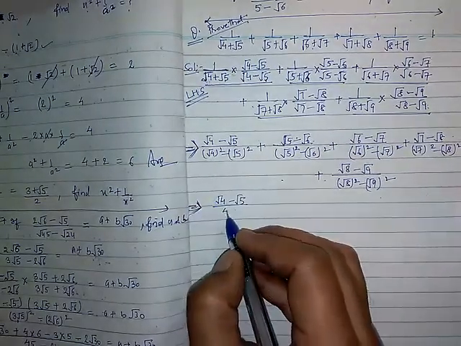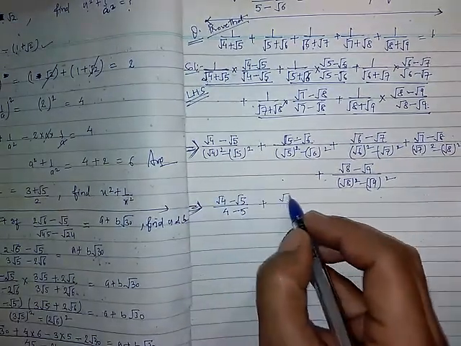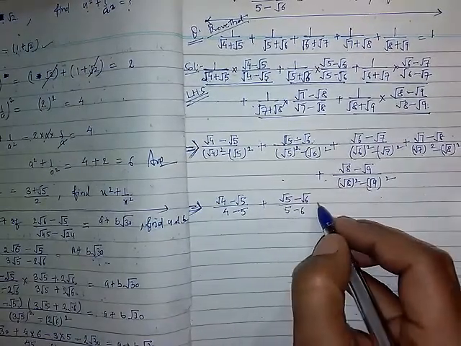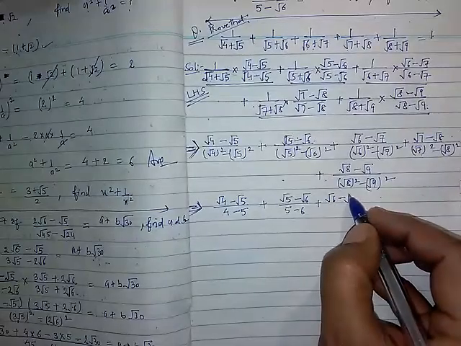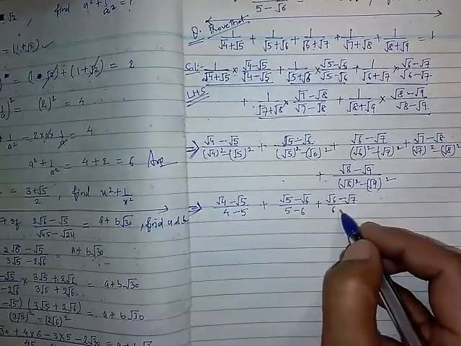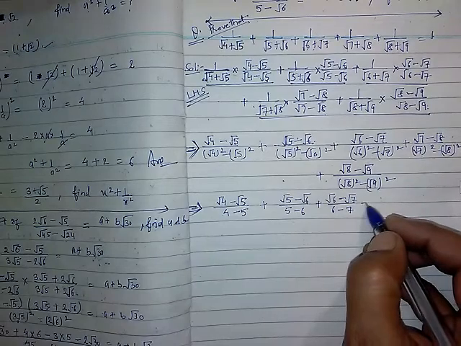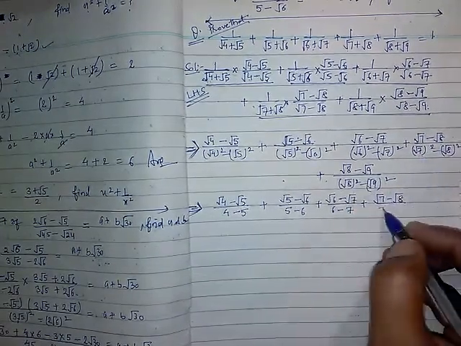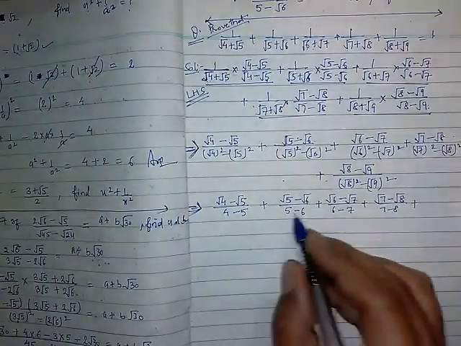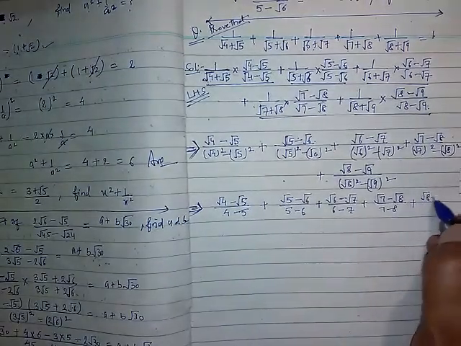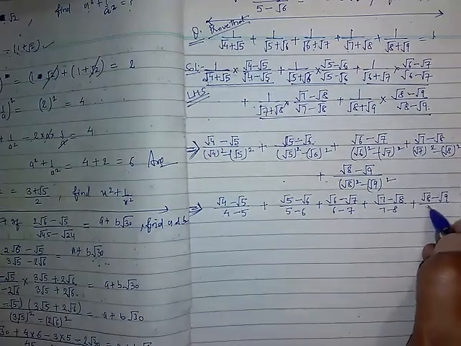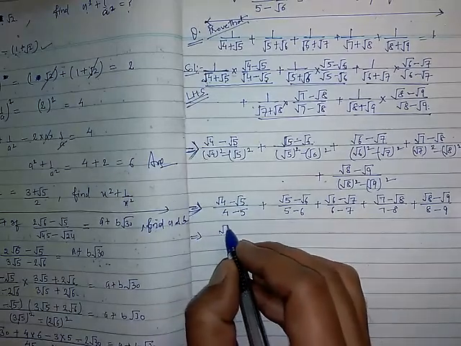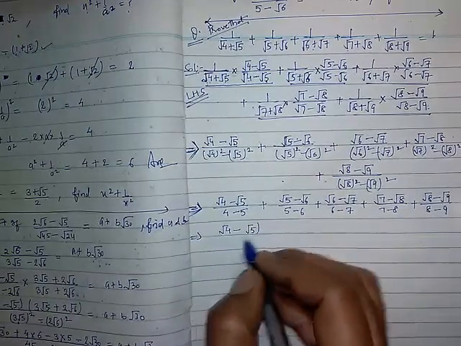Root 4 square is 4, root 5 square is 5, plus root 5 minus root 6 whole upon root 5 square is 5 minus 6, plus root 6 minus root 7 upon root 6 square is 6, root 7 square is 7, plus root 7 minus root 8 whole upon 7 minus 8, plus the fifth and last term, 8 minus 9. Now you can see our steps are short. Next step, root 4 minus root 5, take it in a bracket.